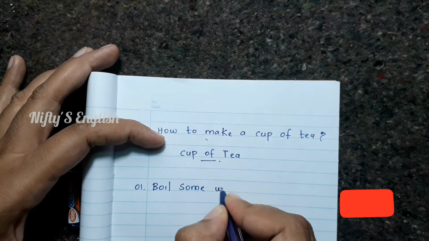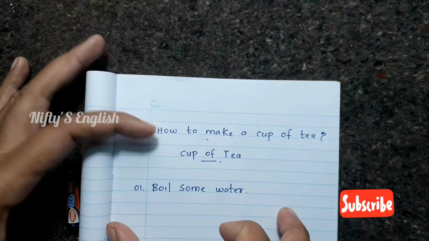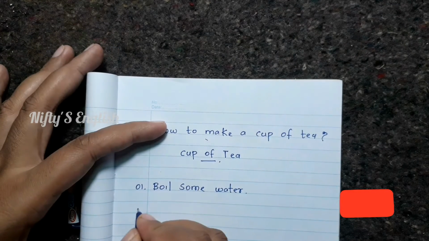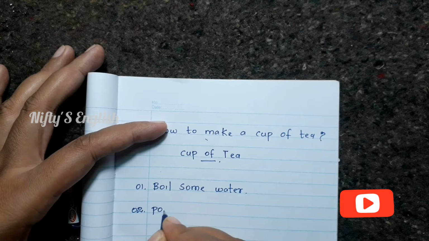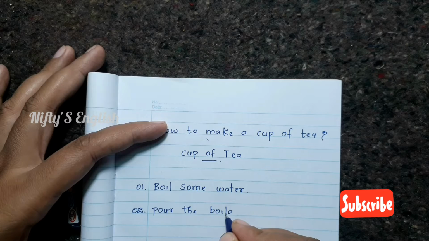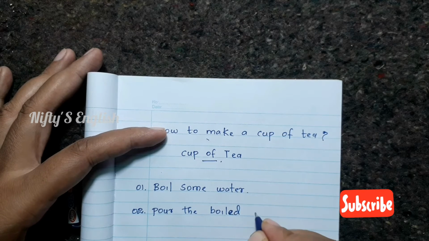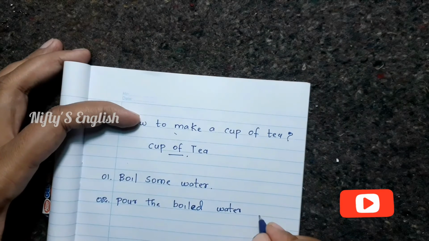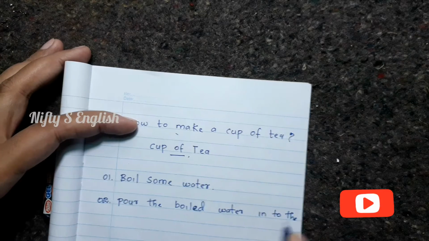First step is boil some water. This is a very basic thing. Second one is pour the boiled water into the teapot.